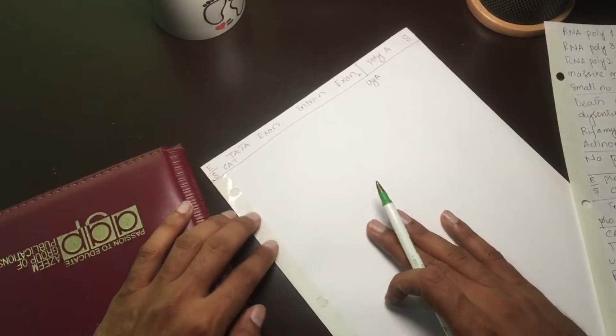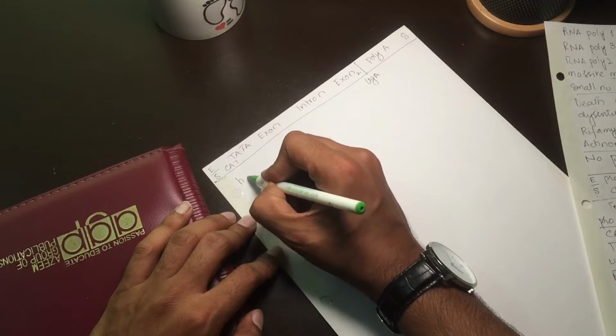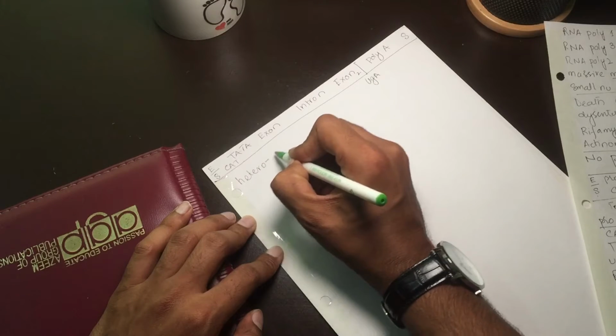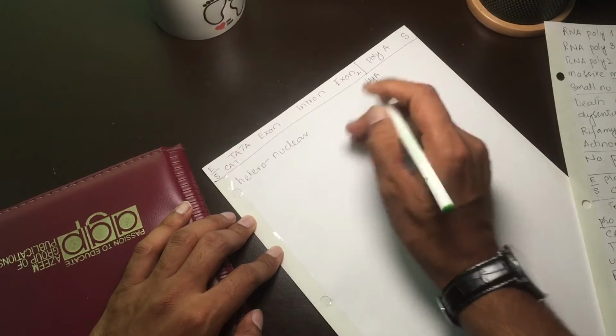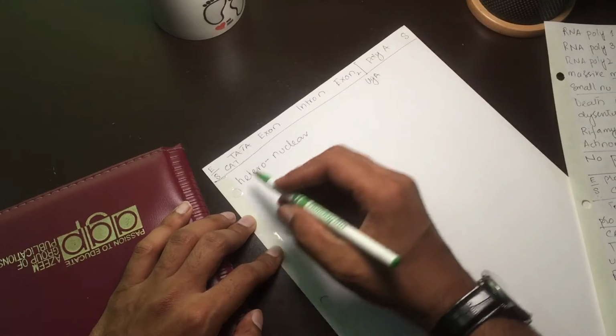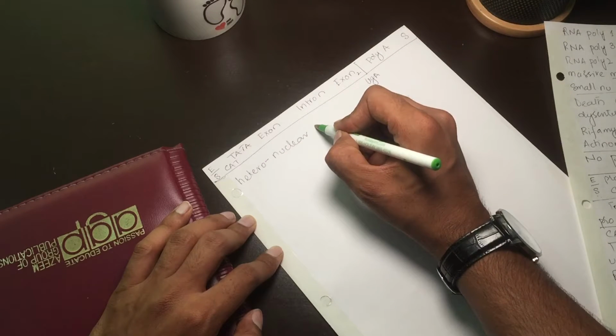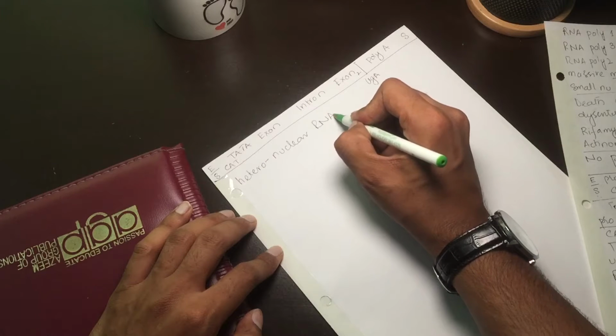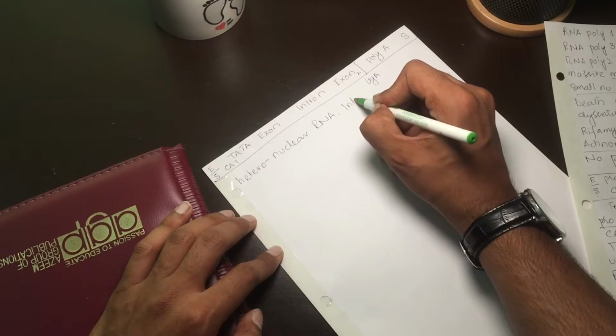So the initial transcript is the heteronuclear messenger RNA, which is still in the nucleus.